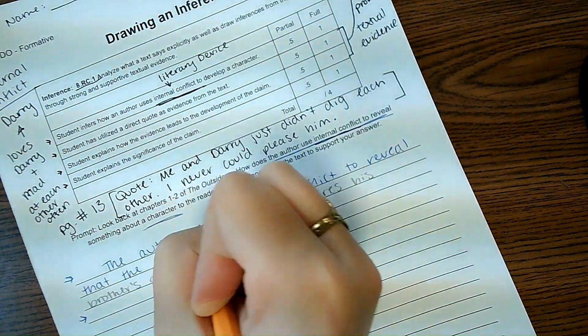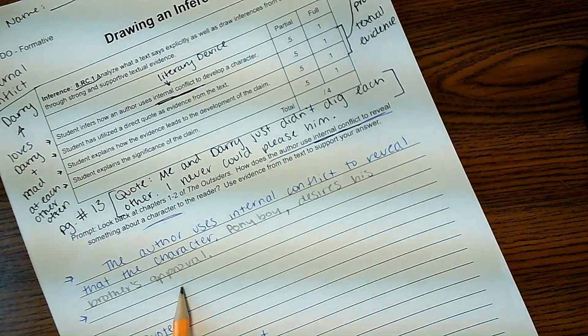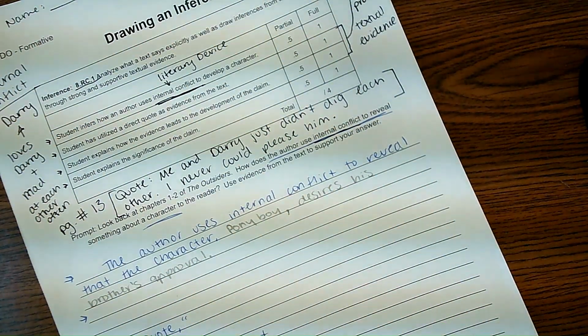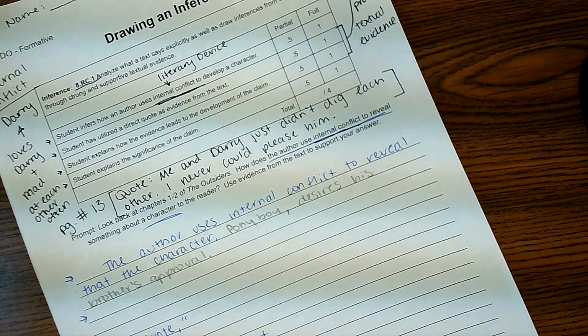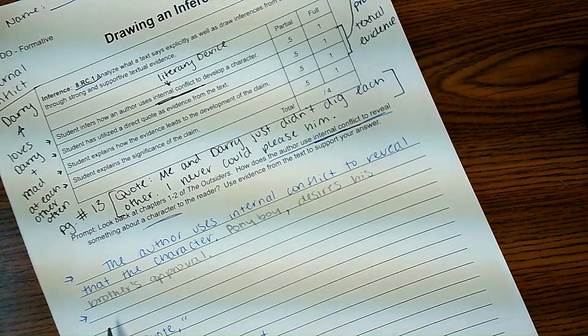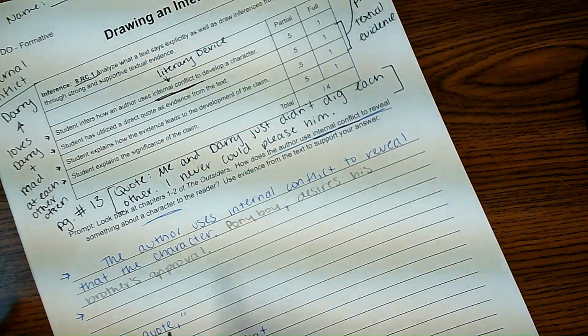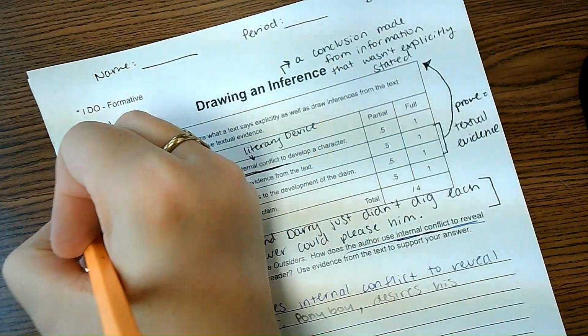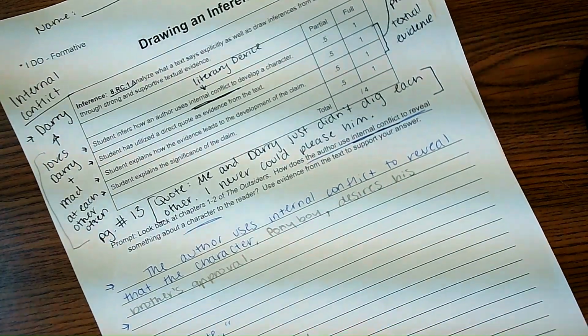approval. Okay, so I've stated he desires his brother's approval, but now I have to state that I understand what internal conflict is. And to show that I understand what internal conflict is, I have to state what this wishy-washiness is in writing.